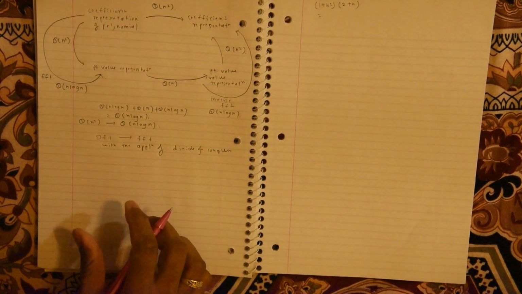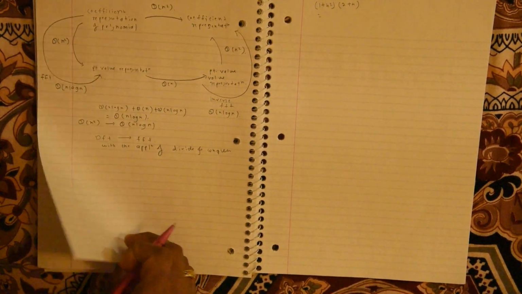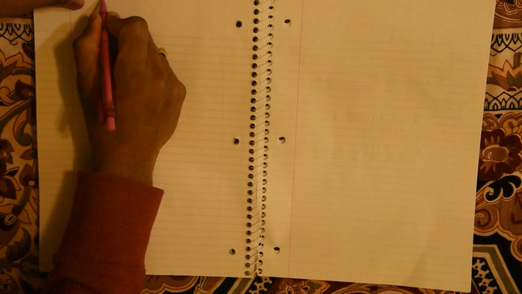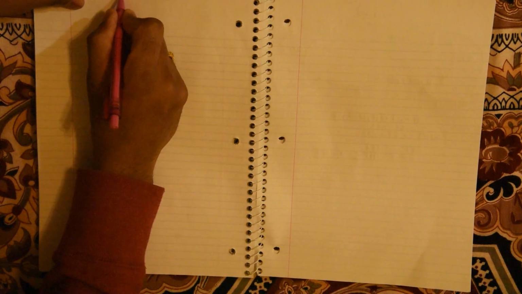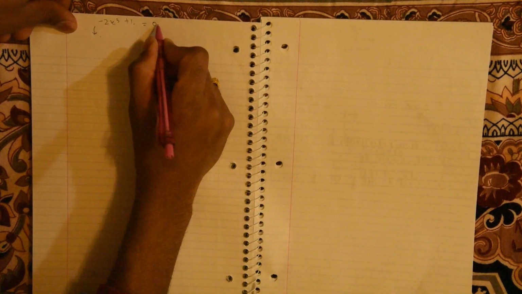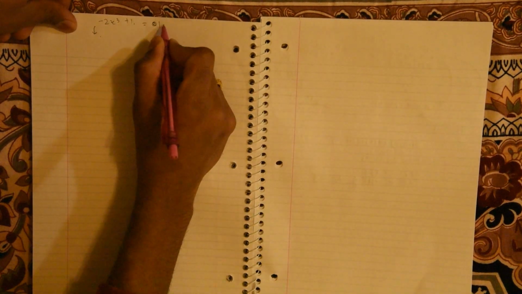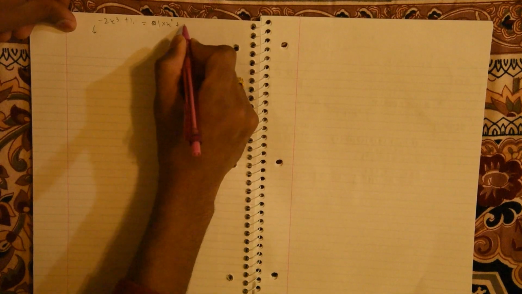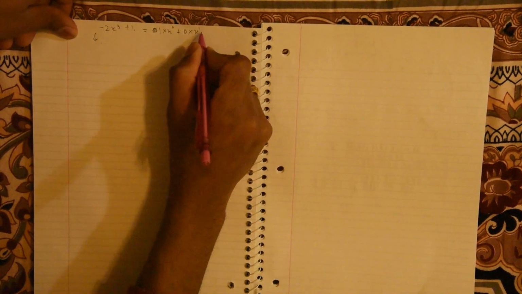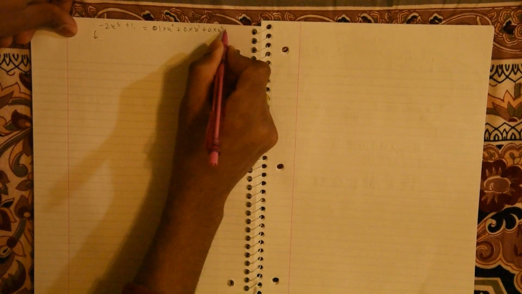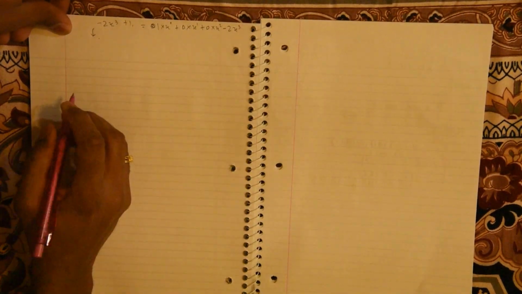Let's see an example. Suppose you are given the equation minus 2x cubed plus 1. You need to represent this equation in the vector form, and this equation is as good as 1 into x raised to 0 plus 0 into x raised to 1 plus 0 into x raised to 2 minus 2x cubed.